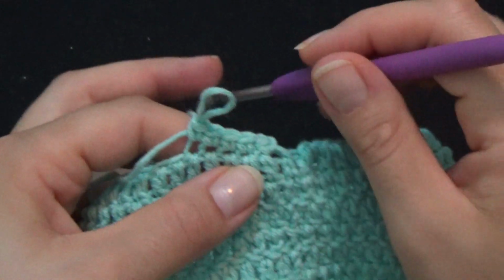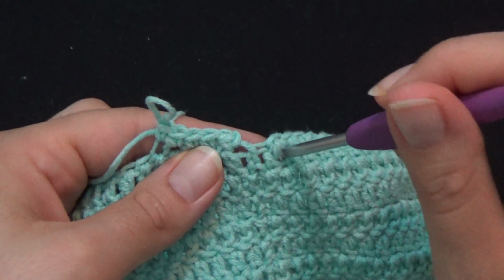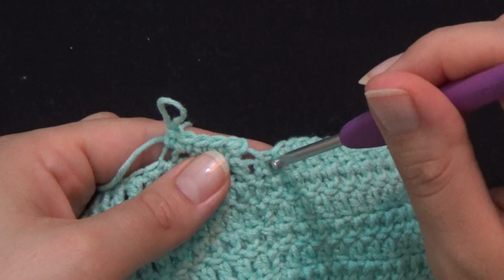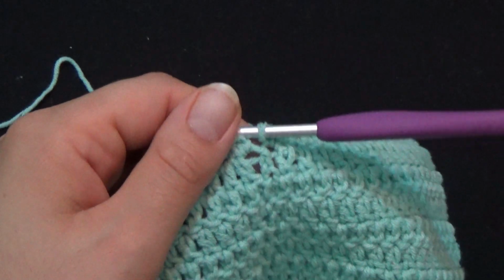So keep working 1 single crochet all around up until the end for a total of 60 stitches again. Once I finish, I'm going to turn my video back on.